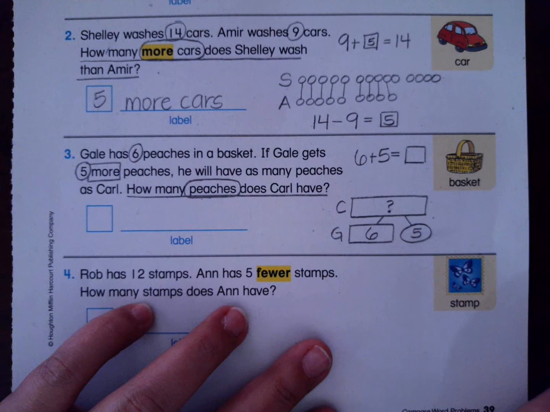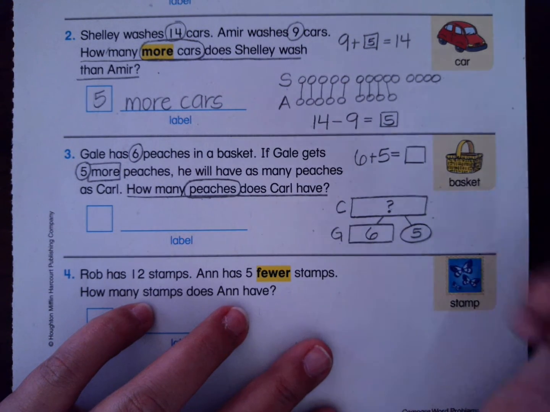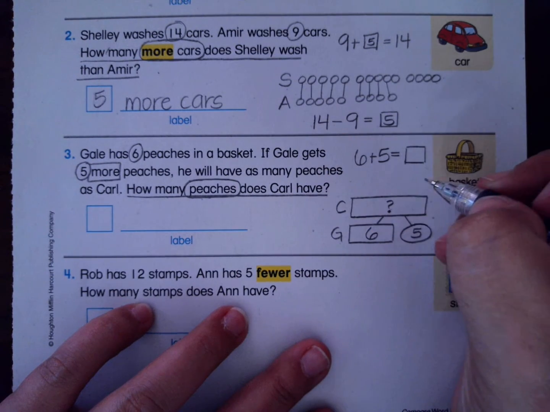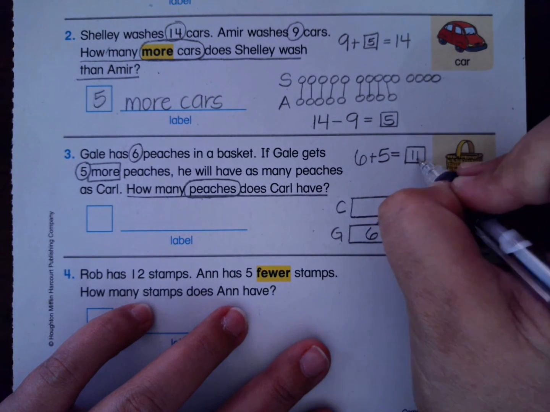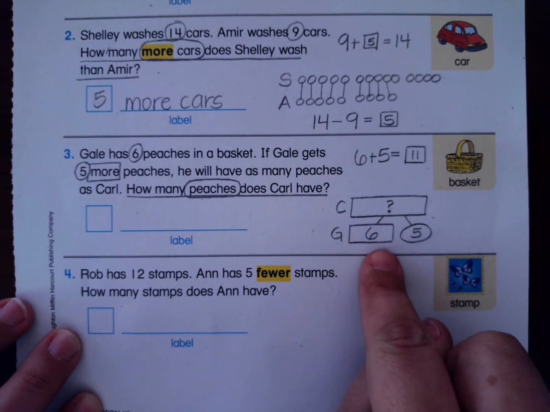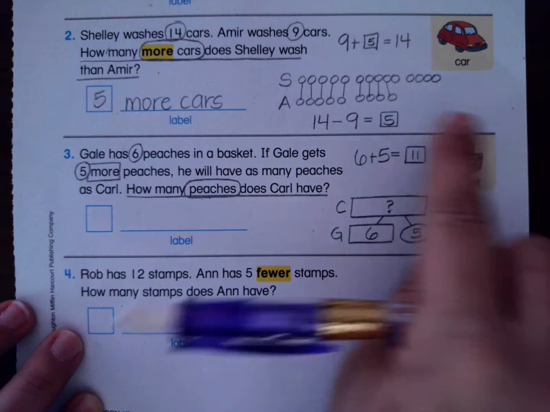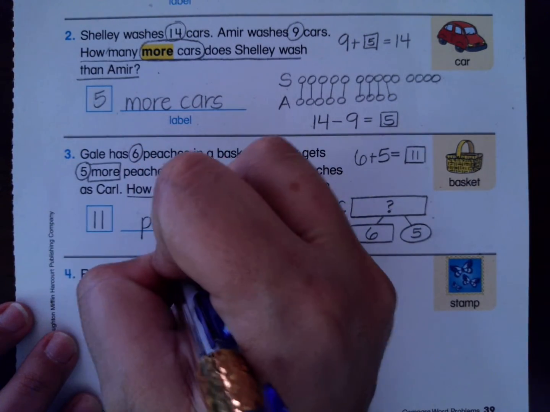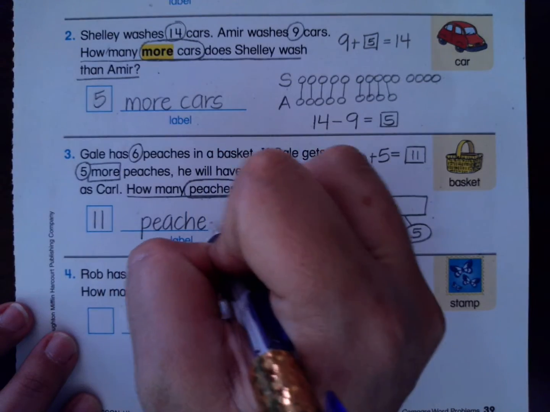Now maybe you already know that. Maybe you need to count on, use your fingers, do a double strategy, make a 10 strategy, anything will work, but you should get an answer of 11. So here are your comparison bars, which is like a math mountain, and here is your equation. So your answer is 11 peaches.